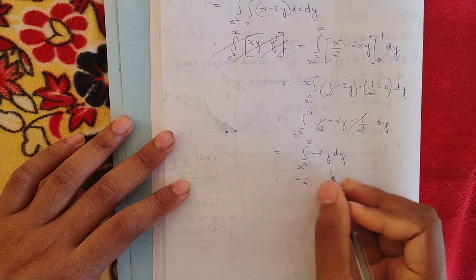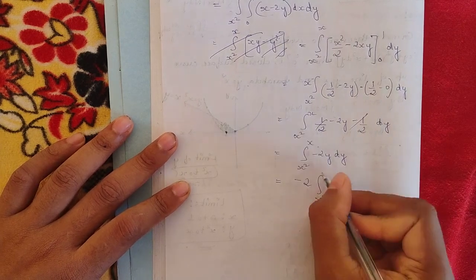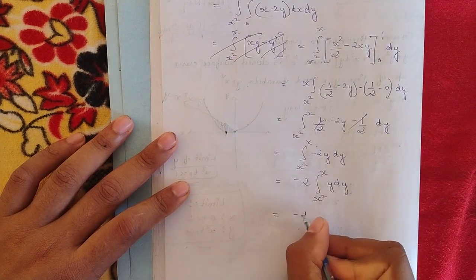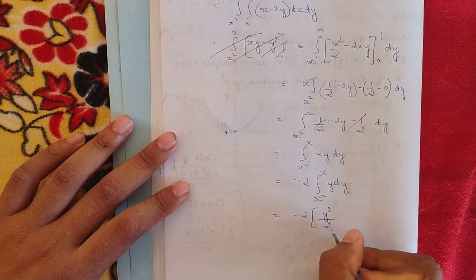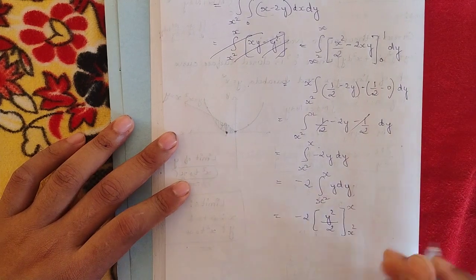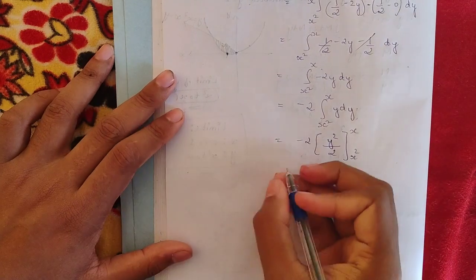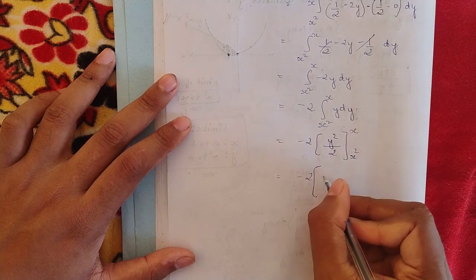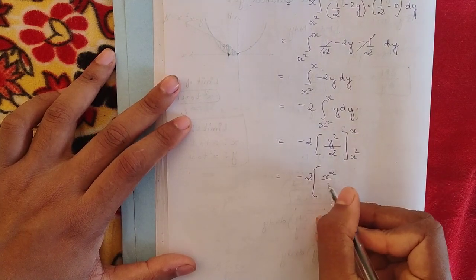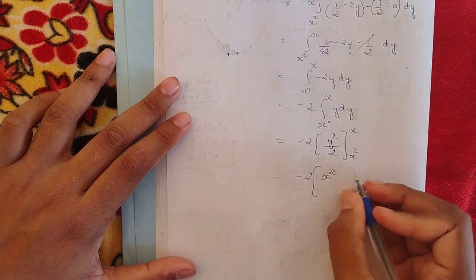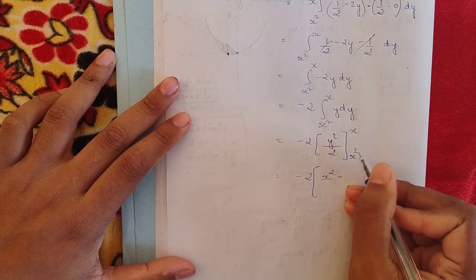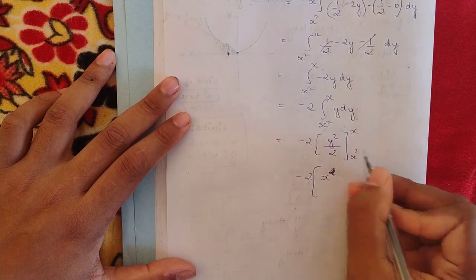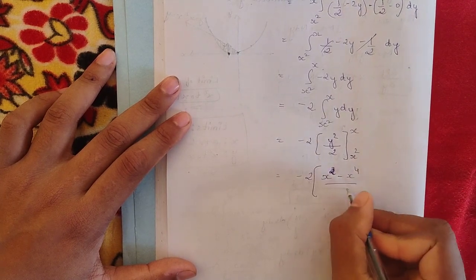Now take minus 2 common. The integral of 2xy dy is minus 2 into y square by 2, with limits x square and x. Upper limit, that is x square, minus, and in place of y is x square, so x to the power 4 divided by 2.